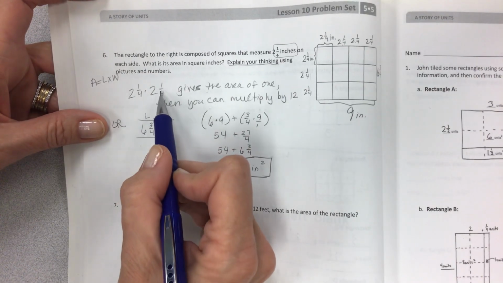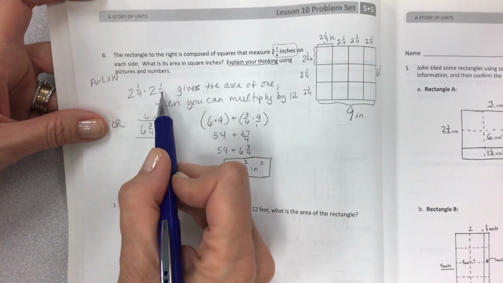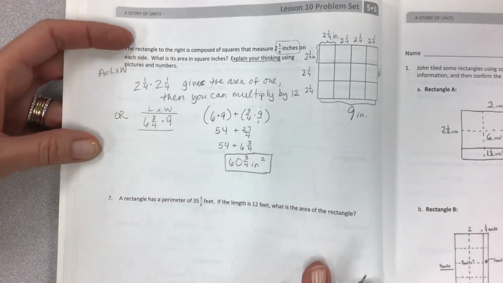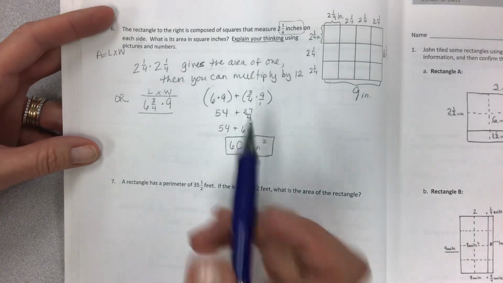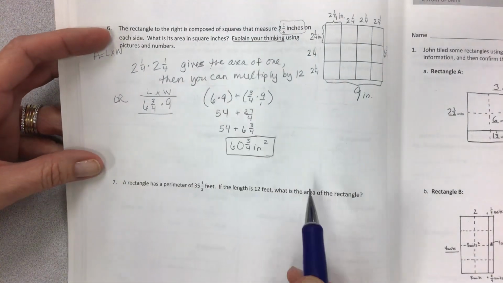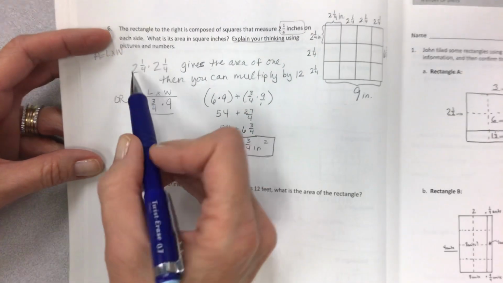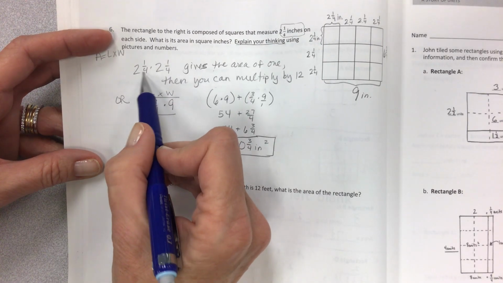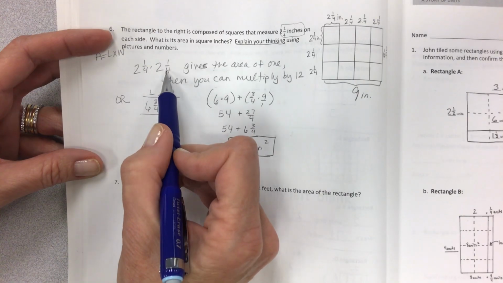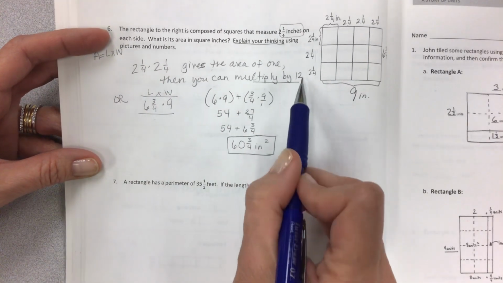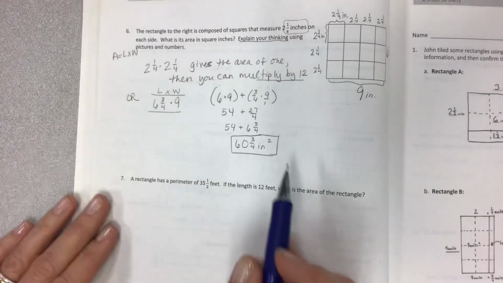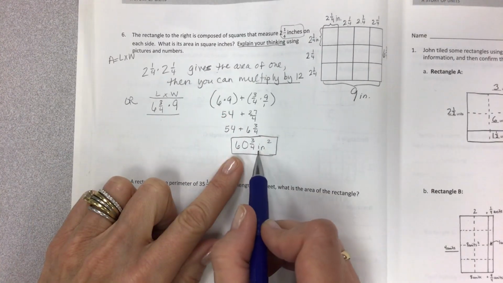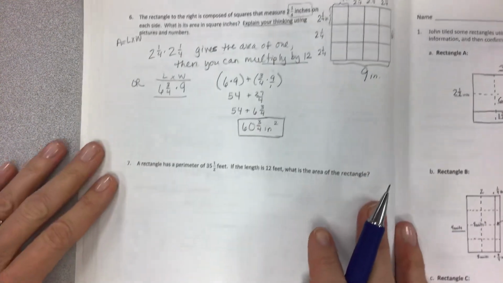2 times 2 and 2 times 1/4, and then 1/4 times 2 and 1/4 times 1/4. It kind of takes up a lot of space, so you can just leave it like this. Do whatever is comfortable for you. And you can wrap it up into an improper fraction. So find the area of 1 with 9/4 times 9/4, and then multiply by 12. Don't forget to multiply by 12. Okay? So since we already did the full amount here, this is the total area of the figure.